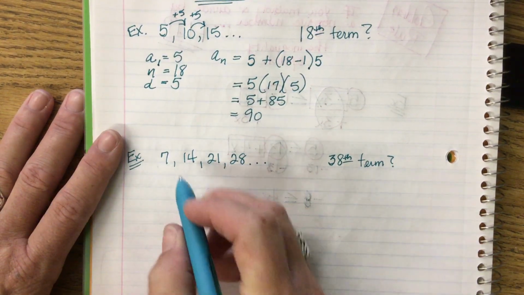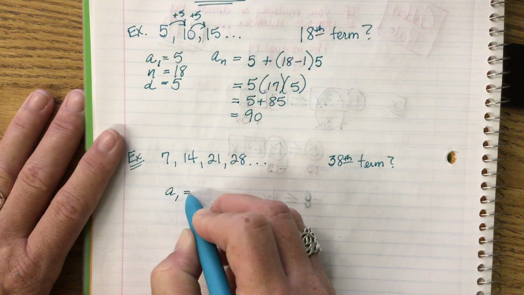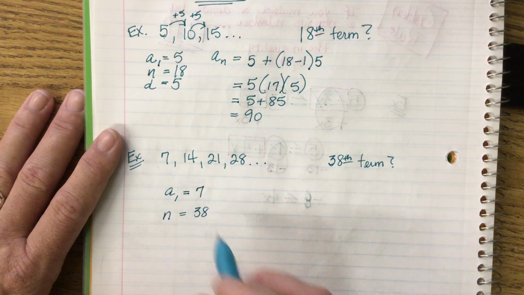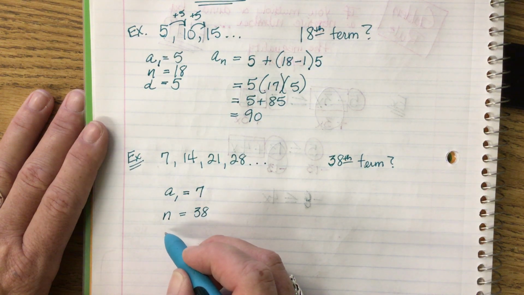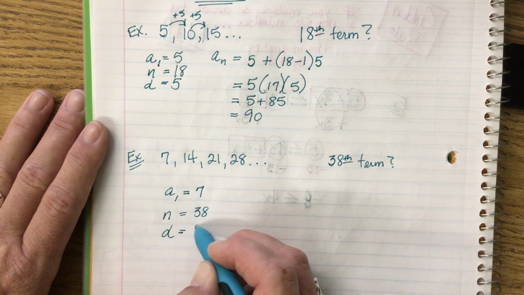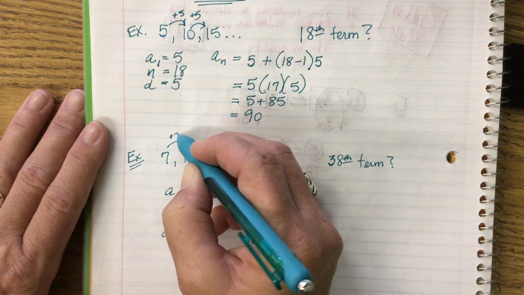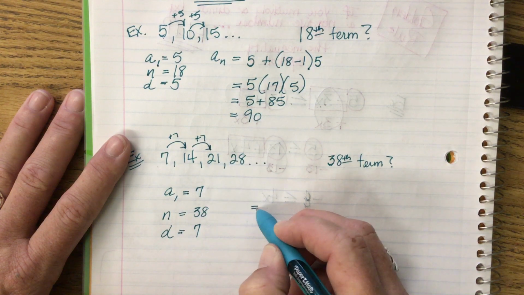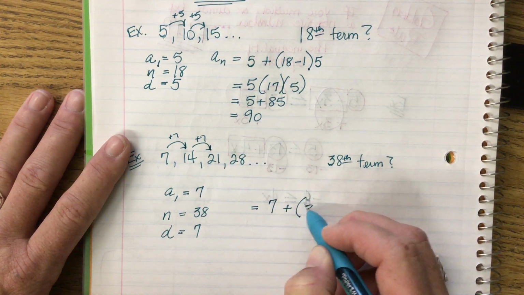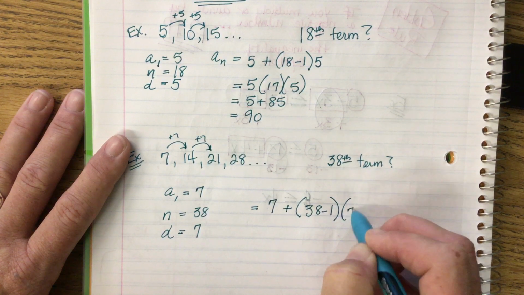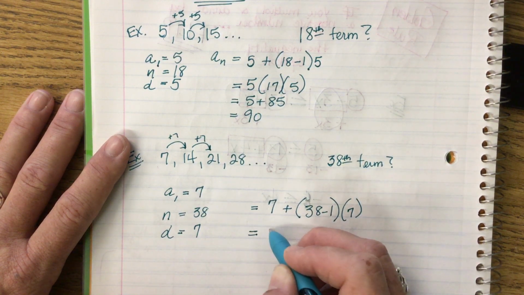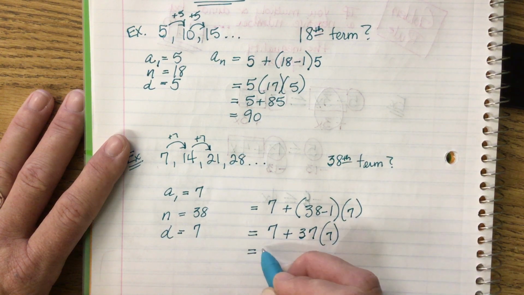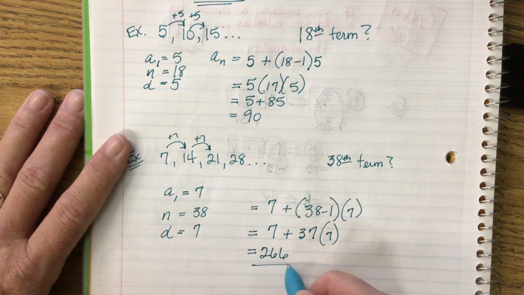Okay? All right, so my a sub 1 is going to be 7. My n, I'm looking for 38. And what was the last one? My difference is 7, because I'm adding 7. Okay? So I have 7 plus 38 minus 1 times 7. If you do the math.